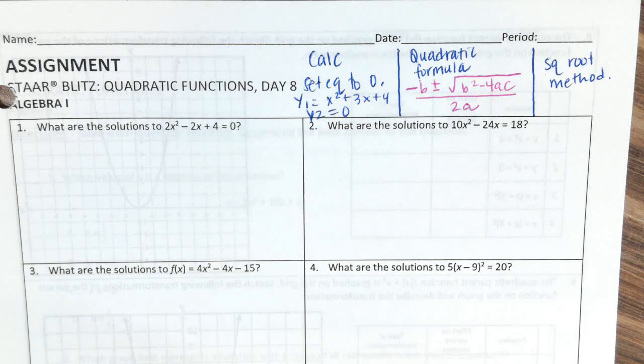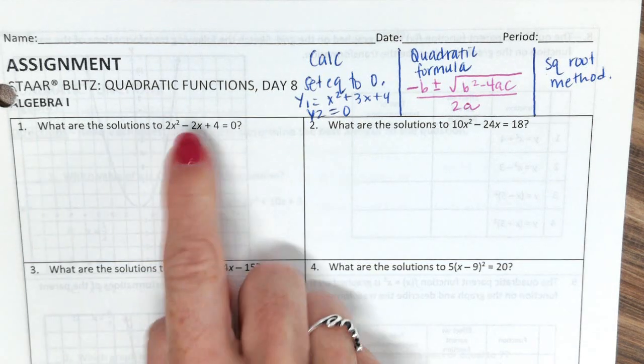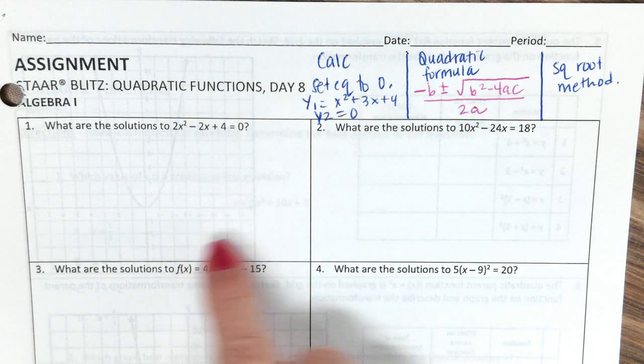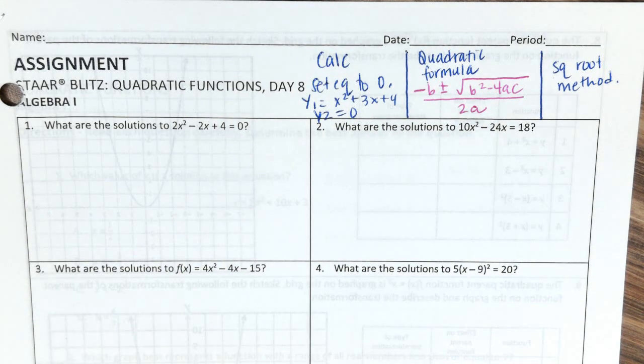All right, what happens if the parabola is above the x-axis and never touches it? There's no solution. On all of these, you're just going to set them equal to 0. And how many solutions are there most likely? 2. There can be 1 if it's only touching in one spot. You might need to adjust your windows when you're solving these to see where they're touching that x-axis. So just be mindful of that.